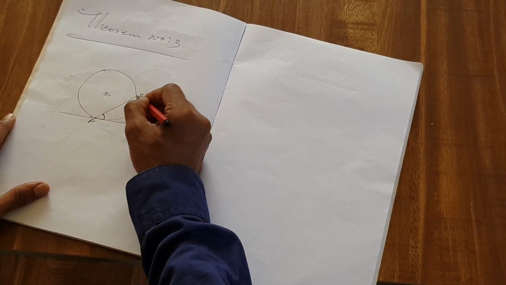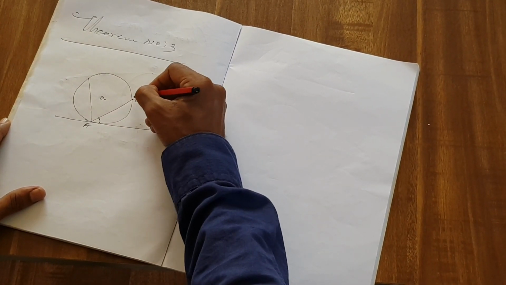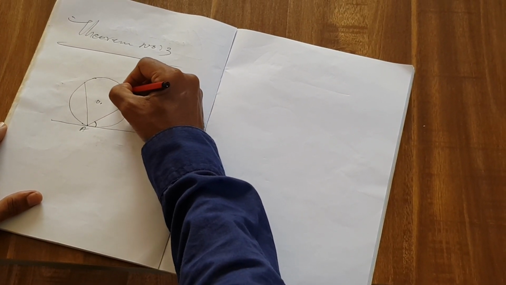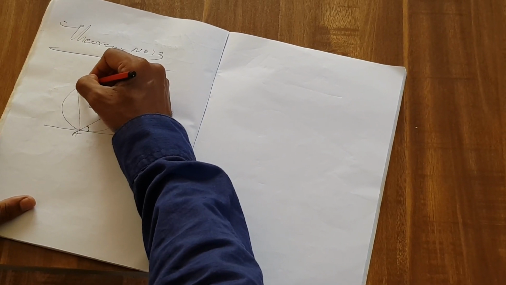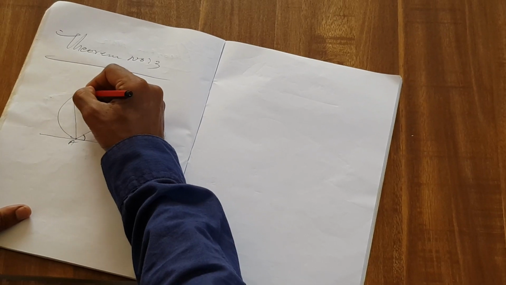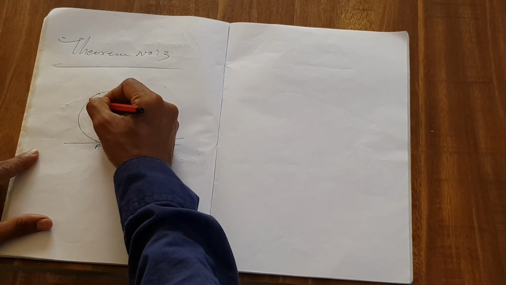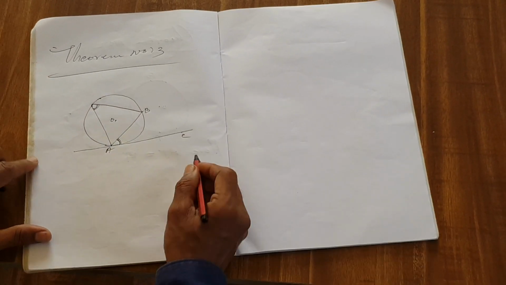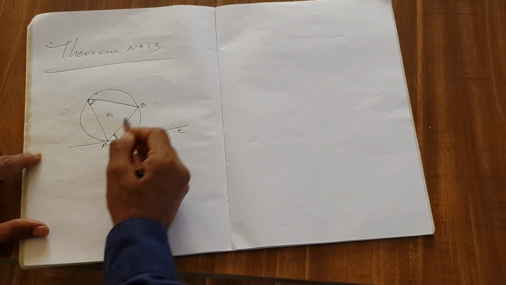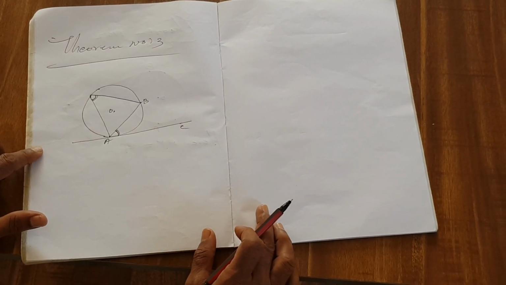Suppose from the end points of the chord it makes an angle in the alternate segment. Then this angle and this angle will be equal. The angle between the tangent and the chord is the same as the angle the chord makes in the alternate segment.